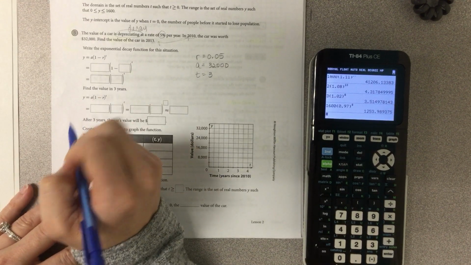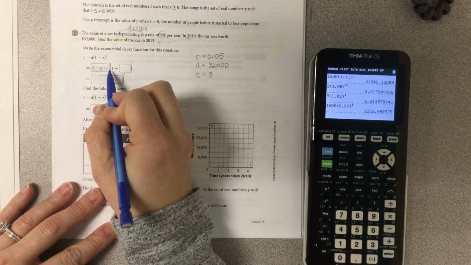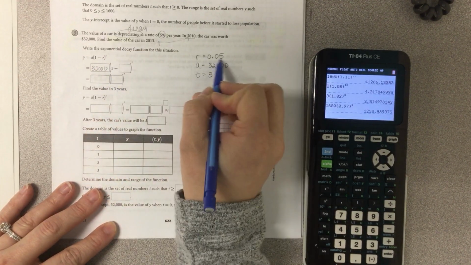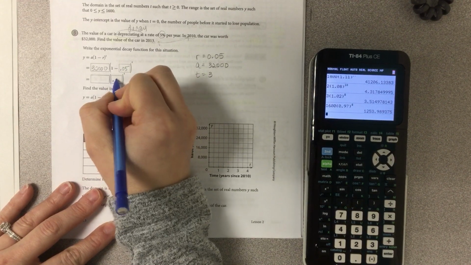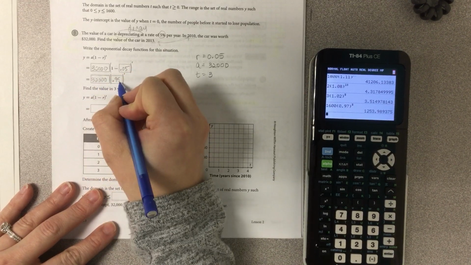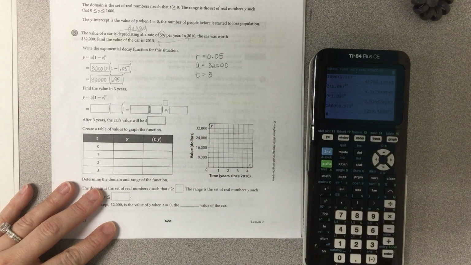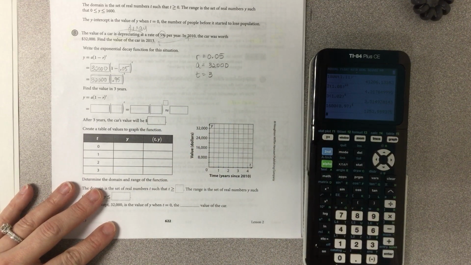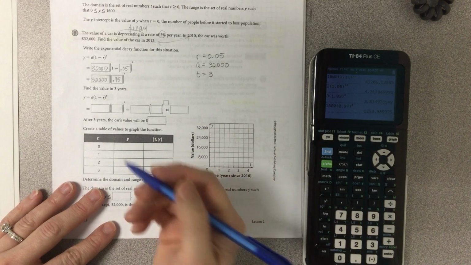Let's write our function. We have A, 32,000 is where we're starting, and we're going to multiply by 1 minus 0.05, which is 0.95. So 32,000, we're getting 95% of our value every year. So 95% this year is going to be more than 95% next year. It's always decreasing. It's kind of like your car going on sale every single year, except not to buy, but if you were to sell it.